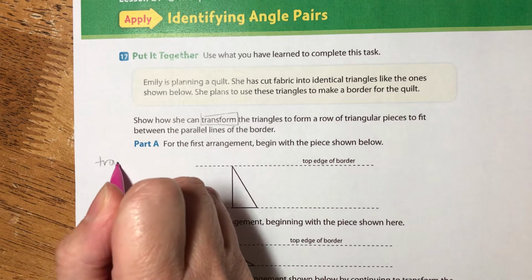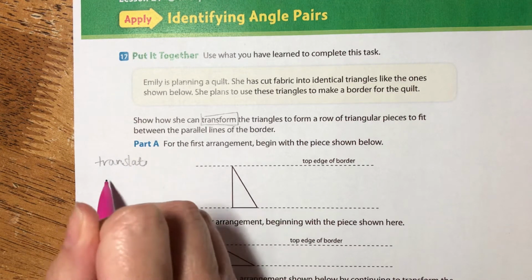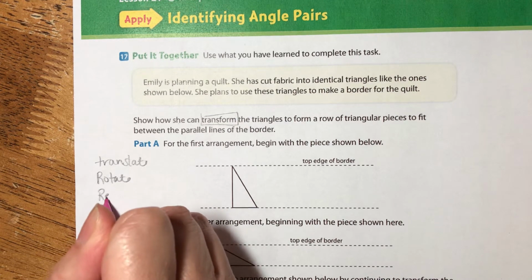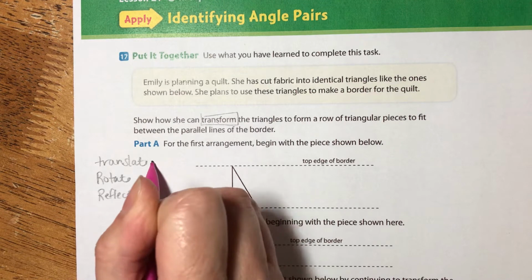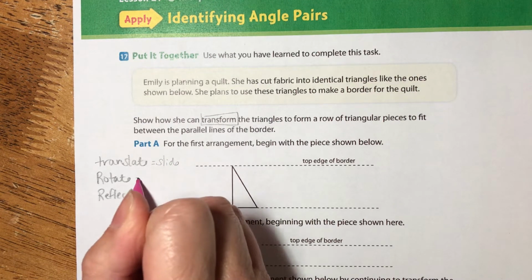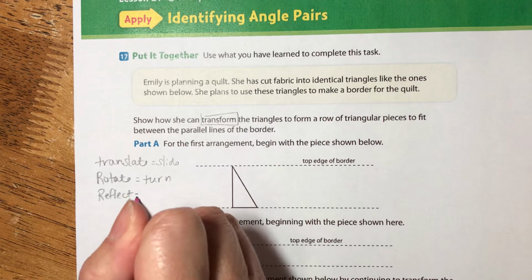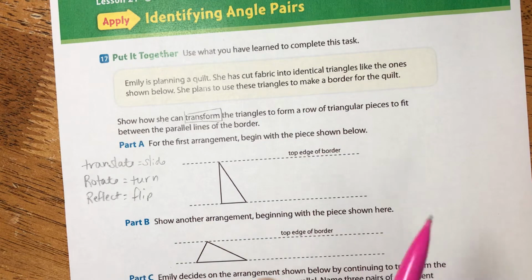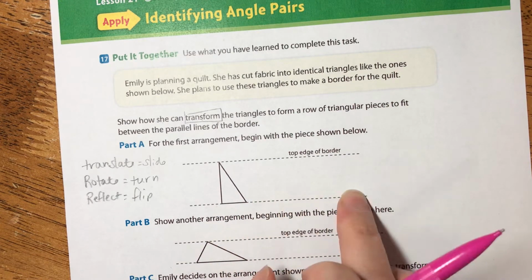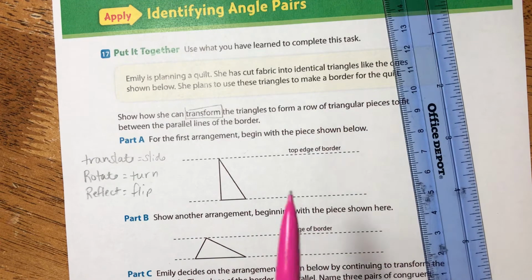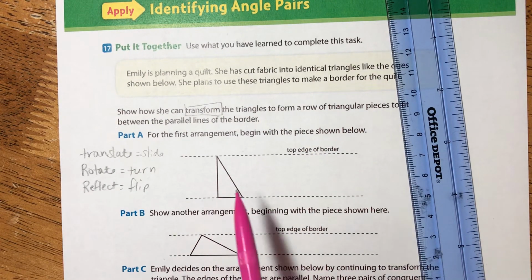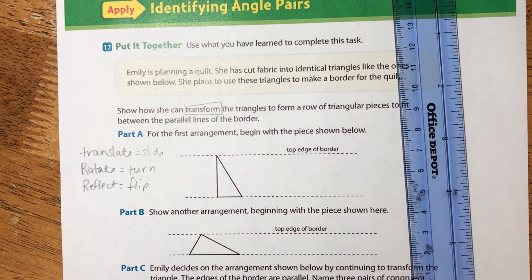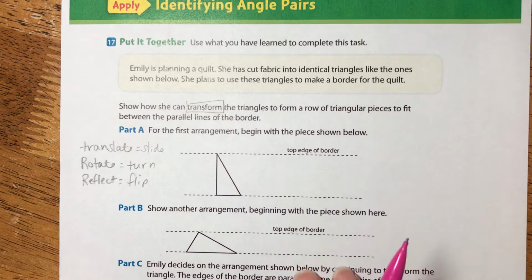So I can translate, I can rotate, or I can reflect. You remember, this is slide, this is turn, and this is flip. All right, I don't know about you. The easiest one is probably going to be a slide. So if I just slide this down and draw it again, that's what my ruler's for. A reflect might be fun, right? If I got in here and flipped it over, then it would come up this way and come down. They'd look like cat ears. You know what? I think I want to try that.